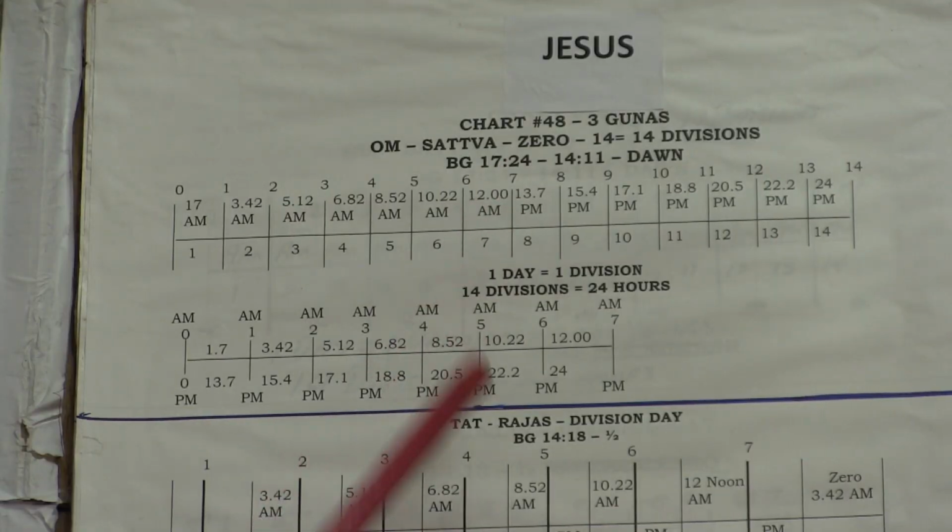Now, Matthew 28:5. And the angel answered and said to the woman, do not be afraid, for I know that you are seeking Jesus, the crucified. Now, let's see how it works. Ram constructing Jesus, 3 gunas, 3 zeros. This is 3, 1, 2, 3. There are 3 gunas, 3 zeros.